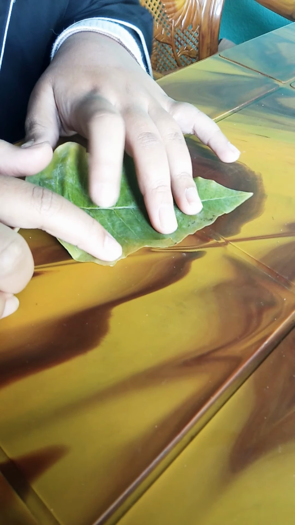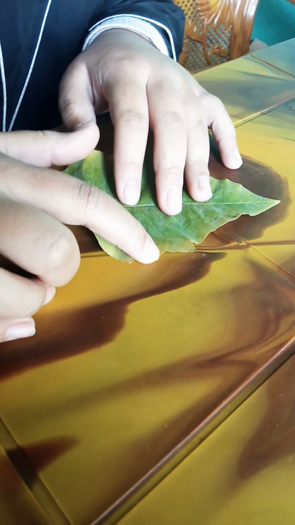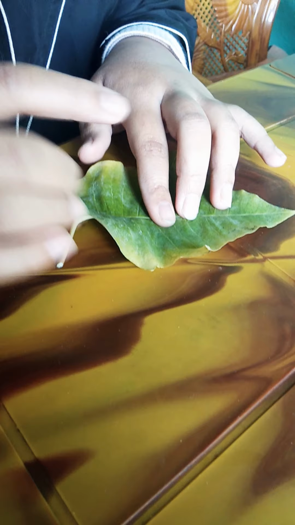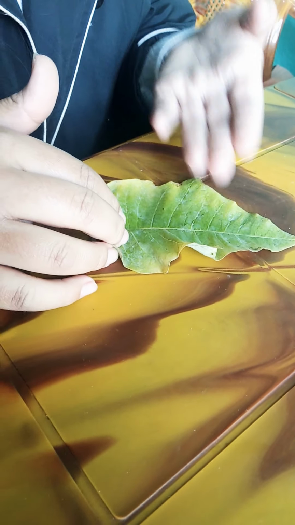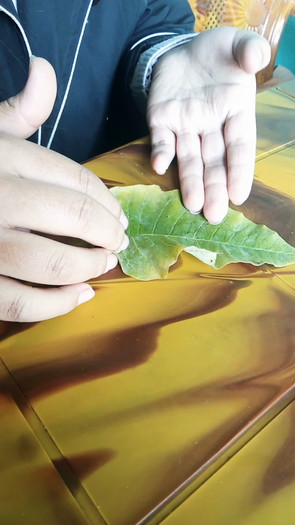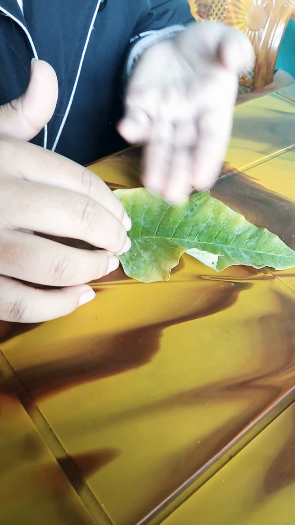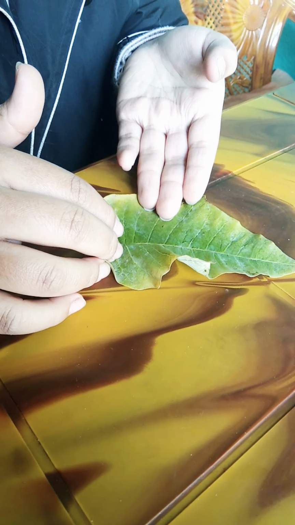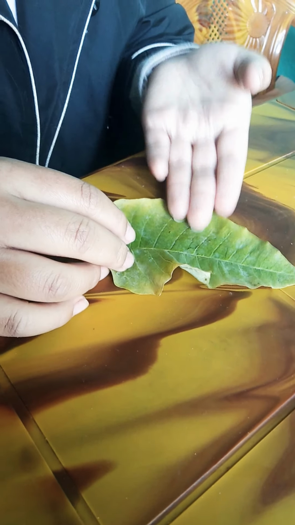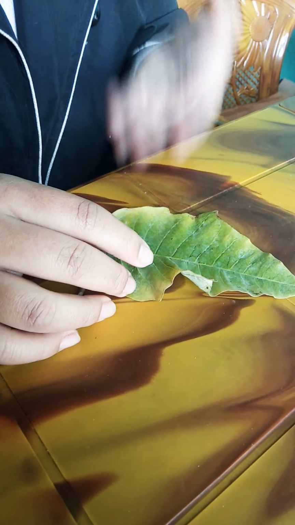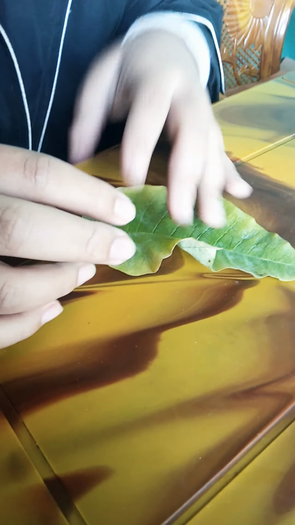And as you can see here, there are some lines which are crisscross. As I have already explained before, the veins which are crisscross, those types of leaves are called reticulate or reticular venation. So this is also reticular venation.